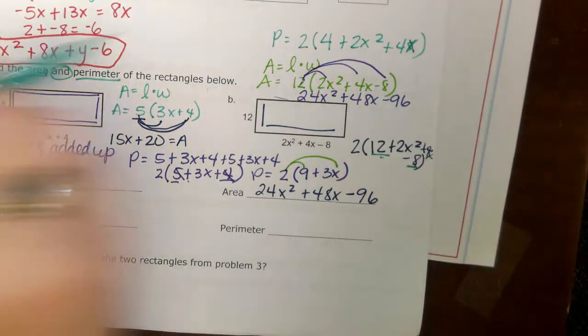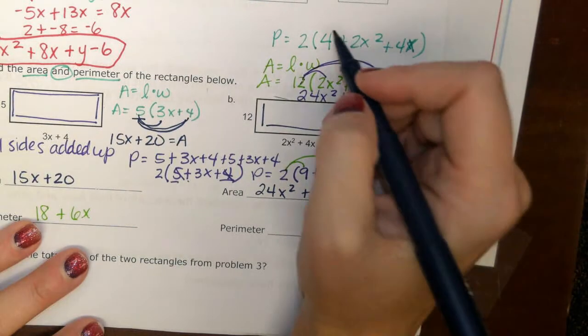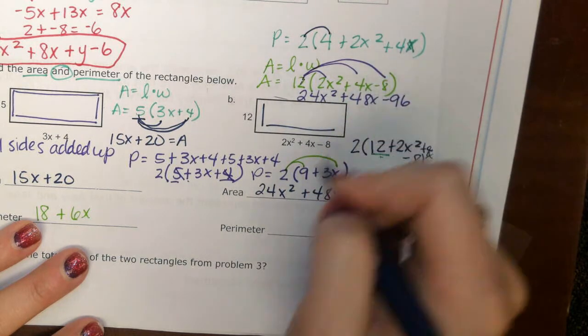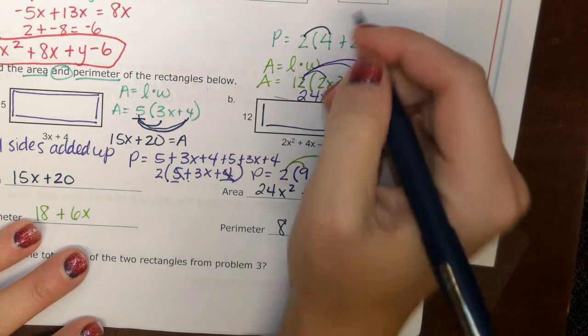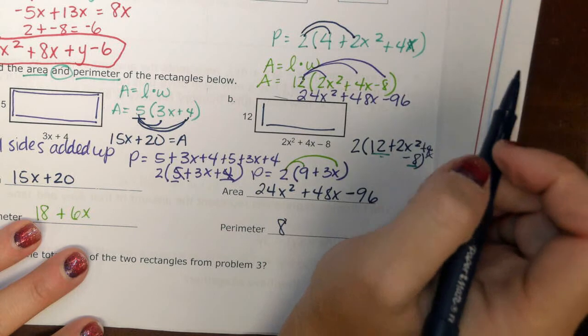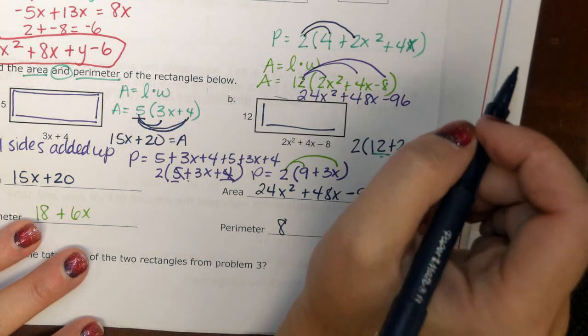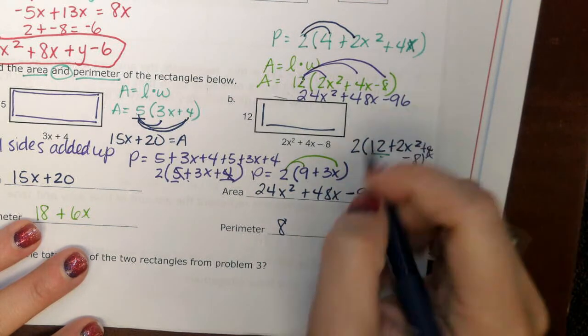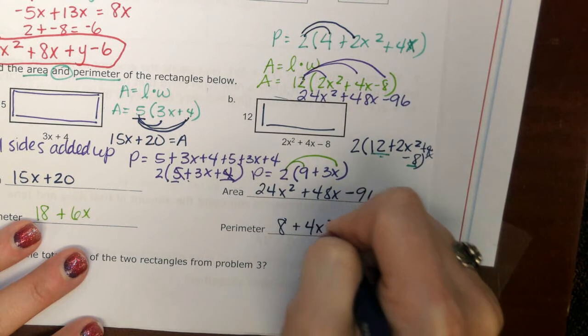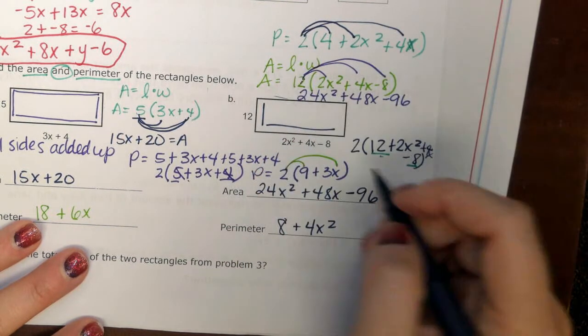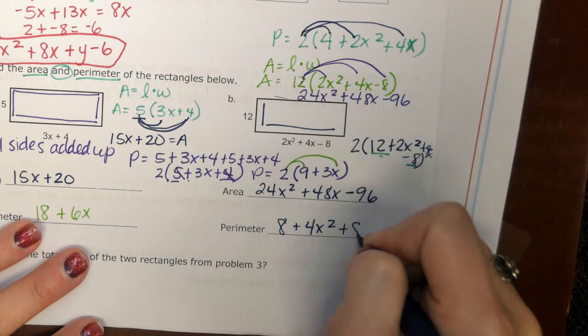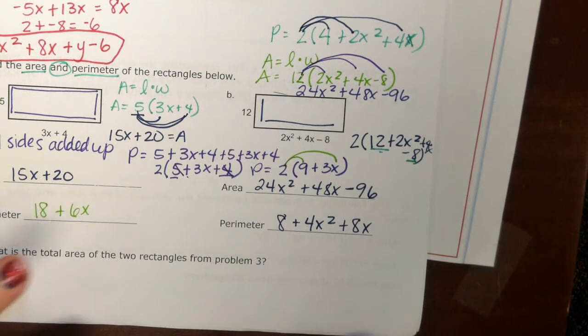Alright, so now we can distribute that 2 into the parentheses. 2 times 4 is 8. 2 times 2x squared is 4x squared. And 2 times 4x is 8x. And that's your perimeter.